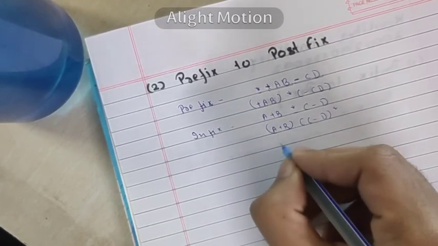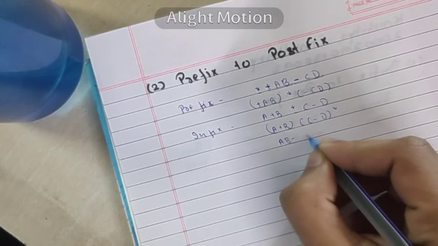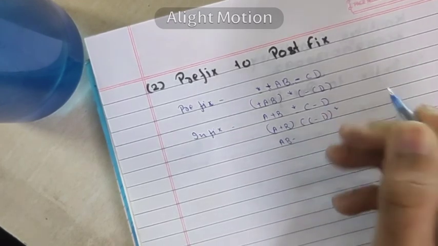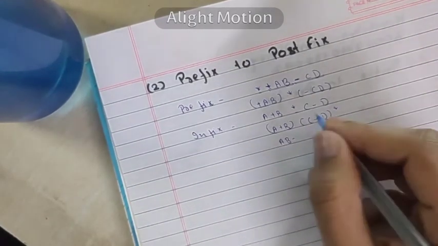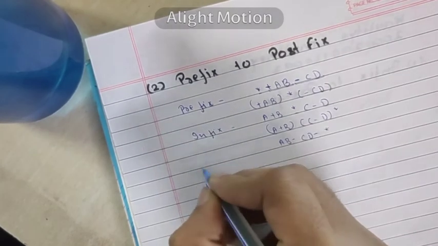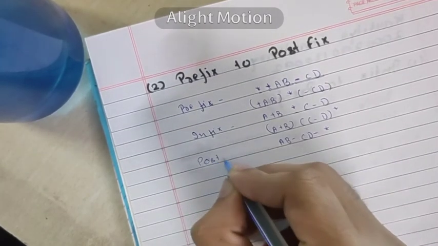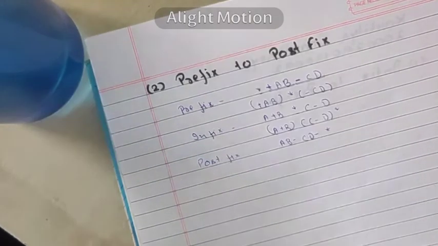A plus B can be written as A B plus, though we do require two steps to solve this. First we solve this one and this one, but I'm doing it in one step. And we write C D minus, and then we write star, which is the required postfix equation.